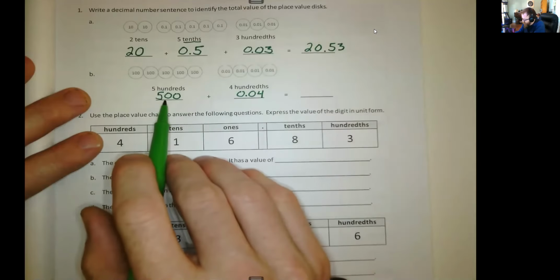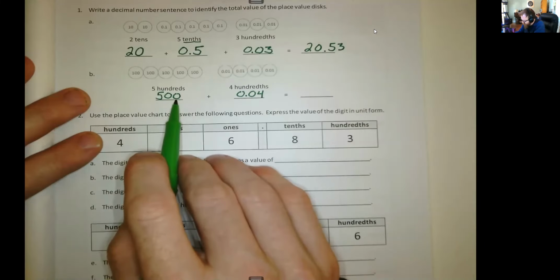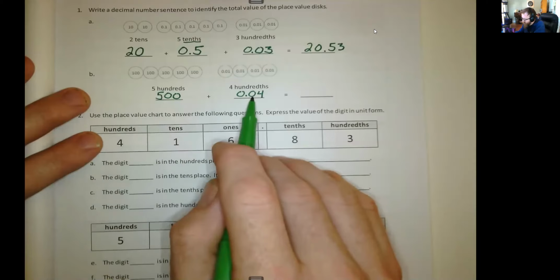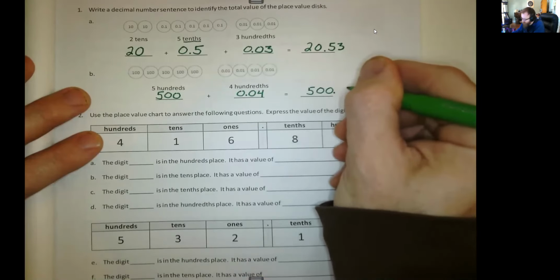When we add them together, we need to think, okay, we have 0 in our tens place, 0 in our ones place, 0 in our tenths place. So when we add them together, it's going to look like 504 hundredths. 500.04 is how you would say that quickly.